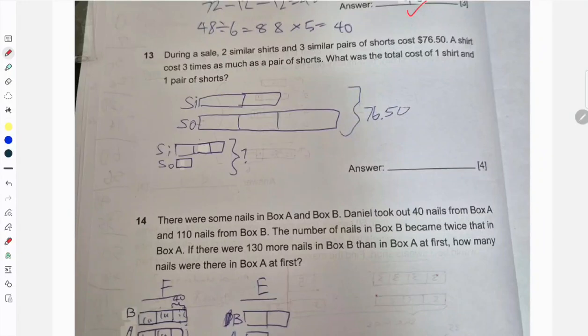Okay, question says, during a sale, 2 similar shirts and 3 similar pairs of shorts cost $76.50. A shirt cost 3 times as much as a pair of shorts. What was the total cost of one shirt and one pair of shorts?